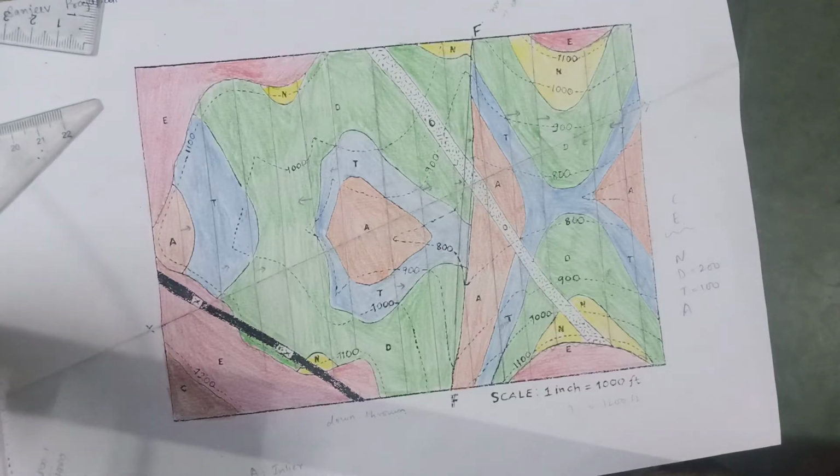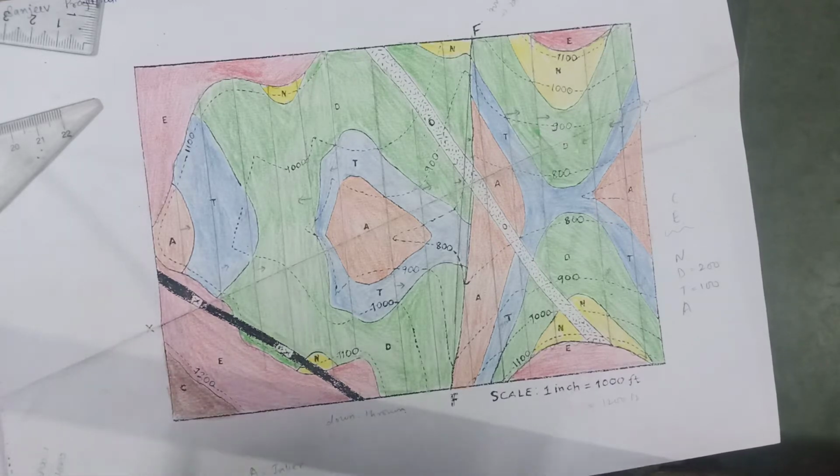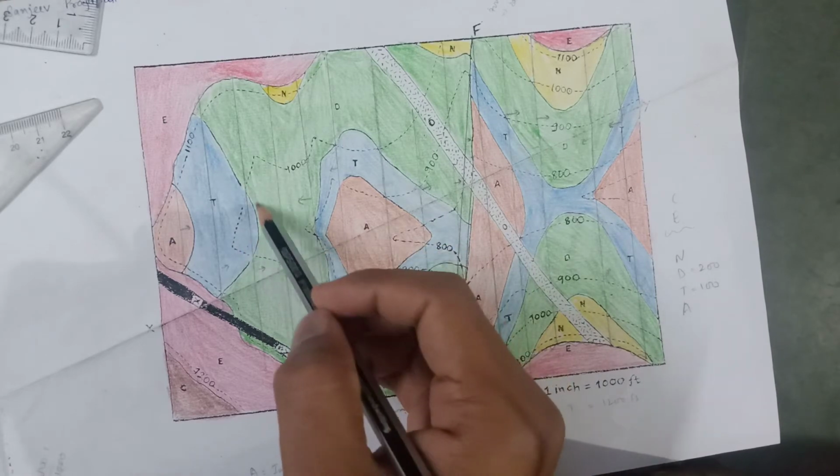In this video, I am going to tell you how to draw a profile section of this map. First of all, we have to focus on contour lines and continuous line. Okay, so first see this contour line and this is continuous line.